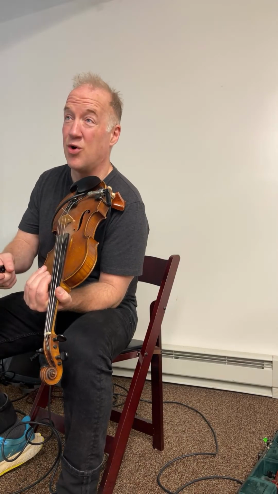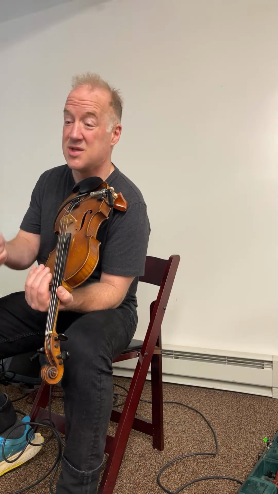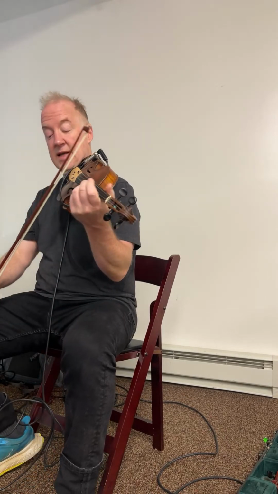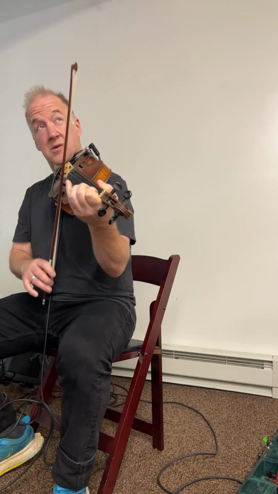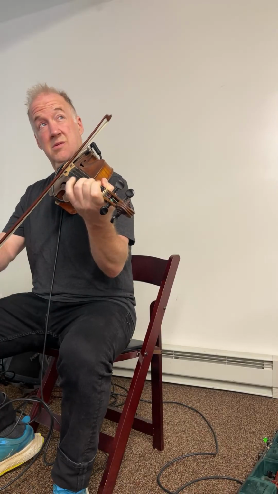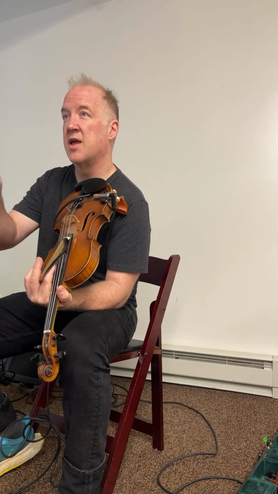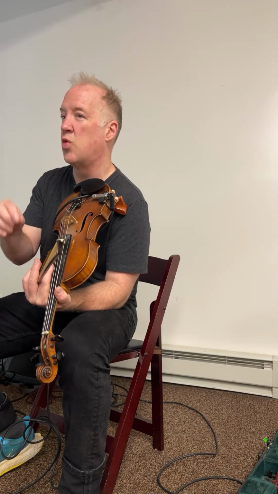And then if you want to explore the difference of doing something else, like going from, let's say, E flat major to C major, let's see what that sounds like. It's not like there's one that's right and one that's wrong, but there is one that has more common tones and one that has fewer common tones.